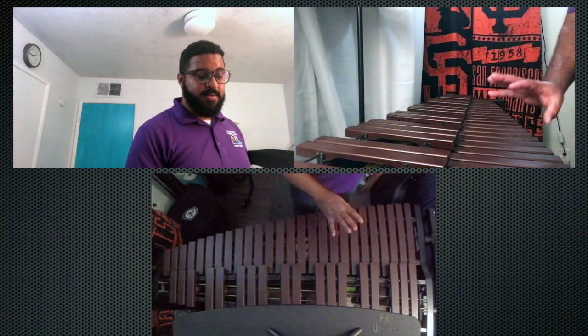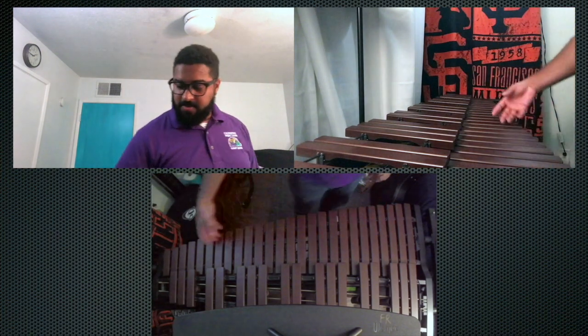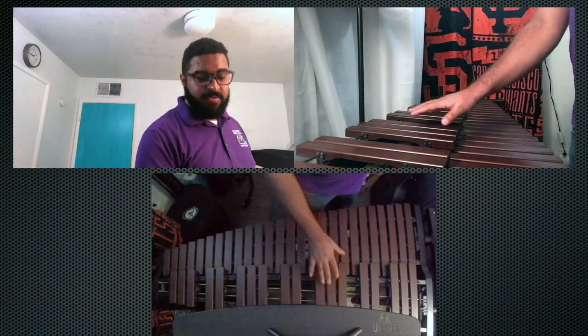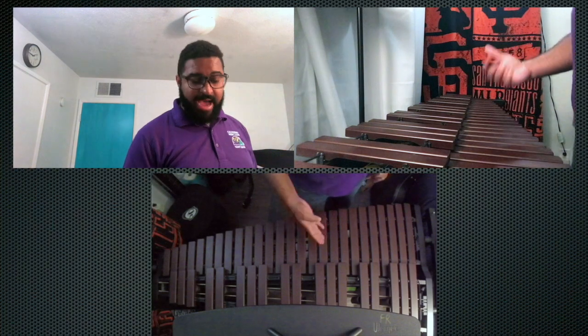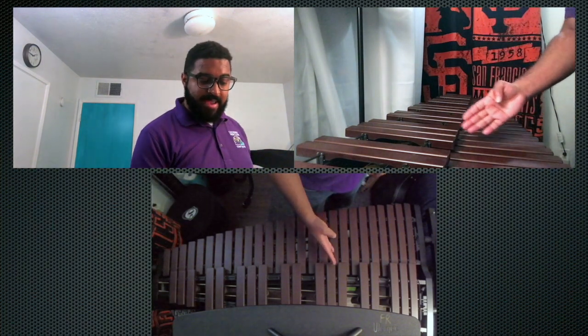So let's take a look at our mallets here. I have here a xylophone, and we have natural bars on the bottom, and then our keys up here. We have our accidentals, with sharps and flats. Sharp meaning going up a half step, flat meaning going down a half step.